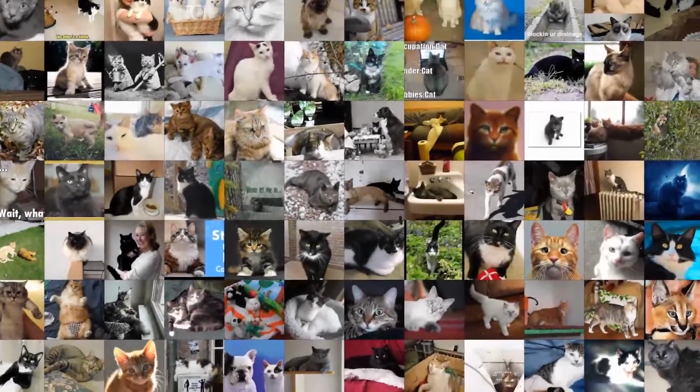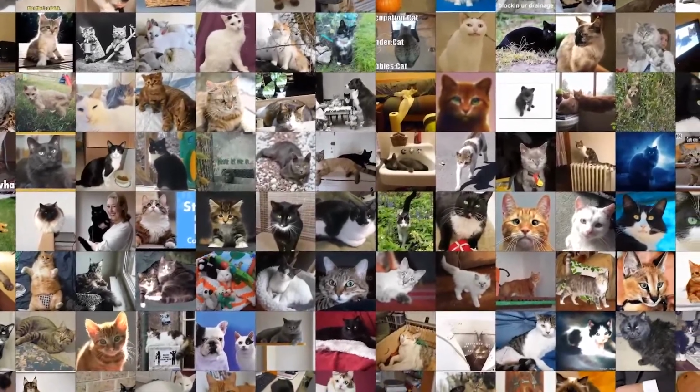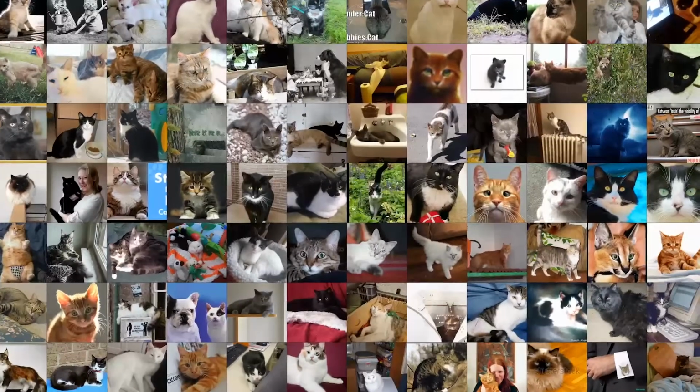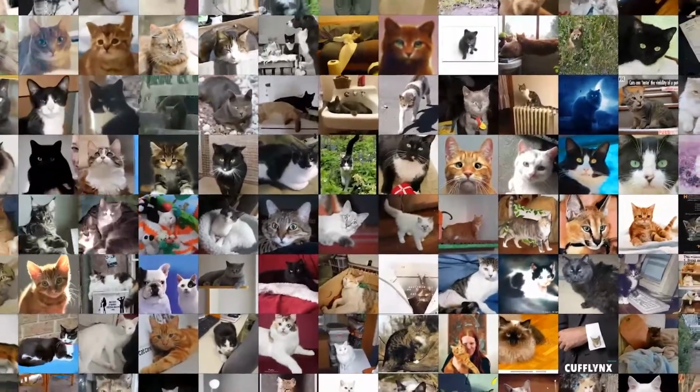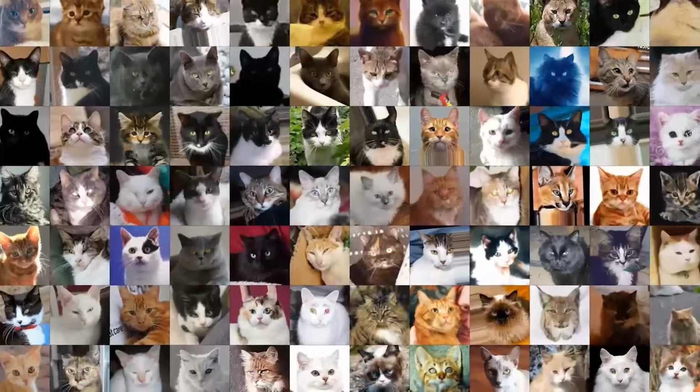In this paper we tackle the joint alignment problem. Here are a bunch of photos from the Ellison Katz dataset. We propose a method that can jointly align entire datasets of complex images just like this.